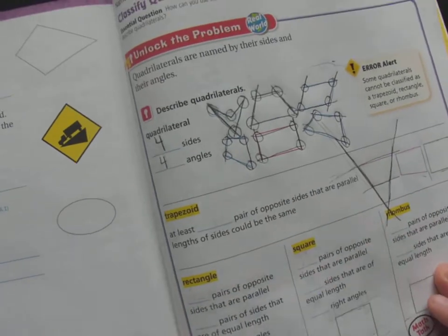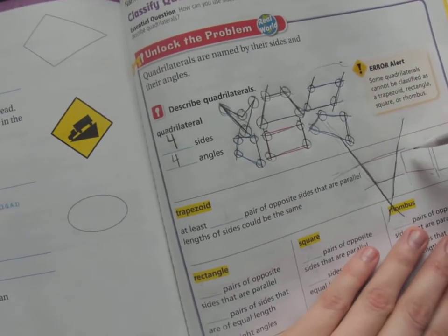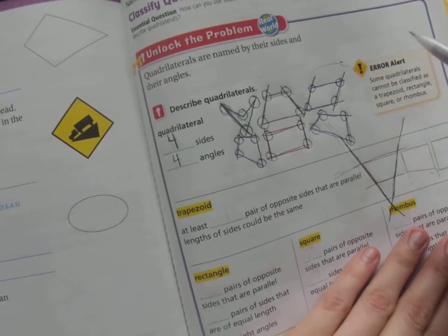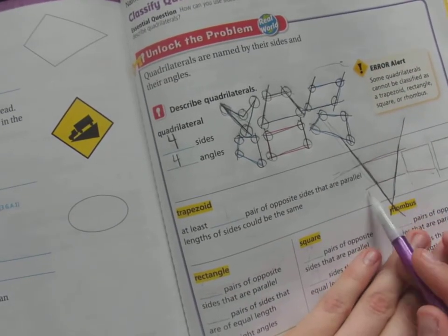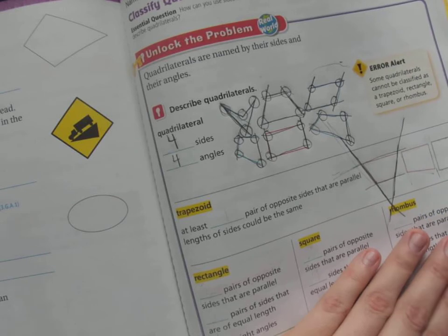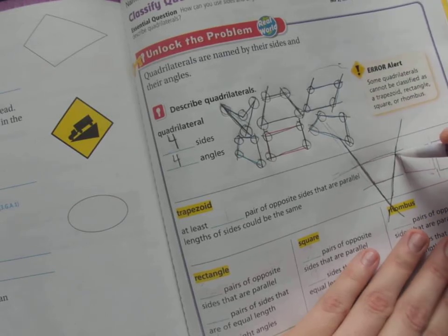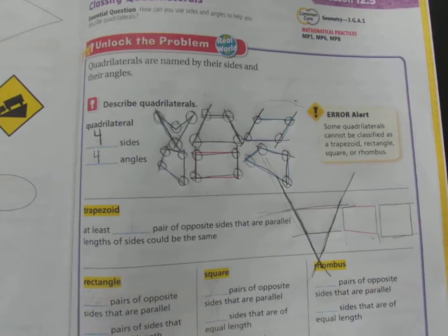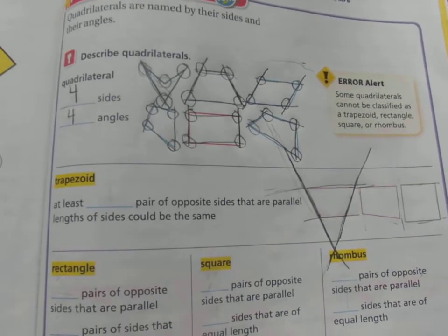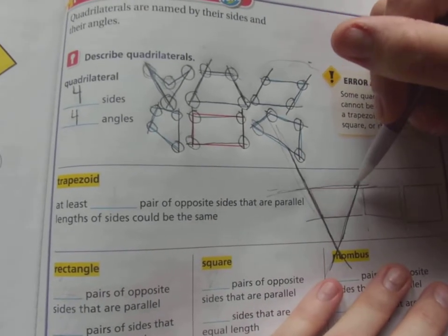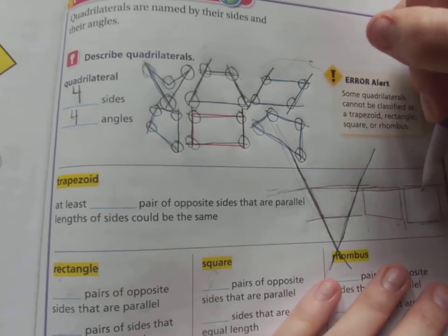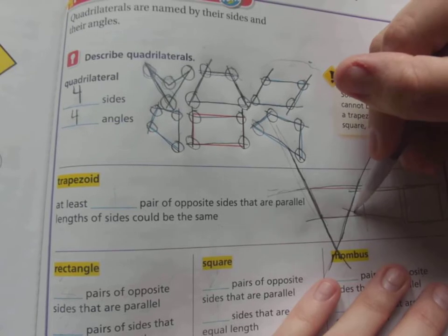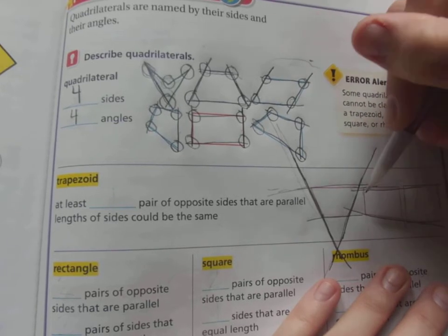Now we're going to look at our next shape. So here we have, let's clarify here, we had one set of parallel lines. Right here, sorry, can't see as well. There we go. All right, so right here, my parallel lines, I have a set here.